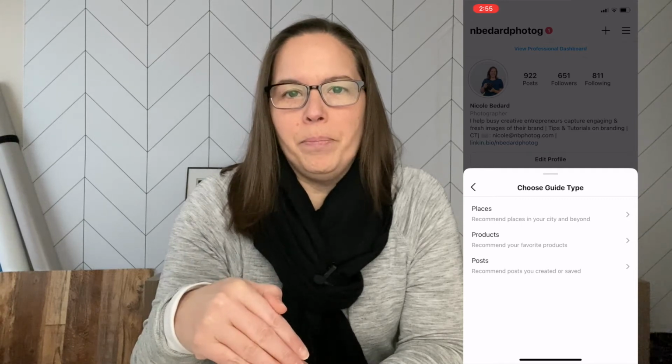So first, I want to walk through the three types. By clicking on the plus sign in the upper right-hand corner, you can launch all the different items that you can make, and guides is at the bottom. Once you click on guides and create your first guide, that's when the little newspaper will appear on your feed. If you don't see the little newspaper and you have not created a guide, that's why. Once you create your first one and it's live, that's when that little newspaper will appear.